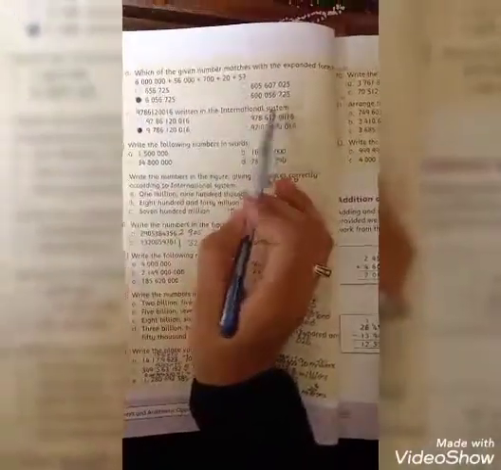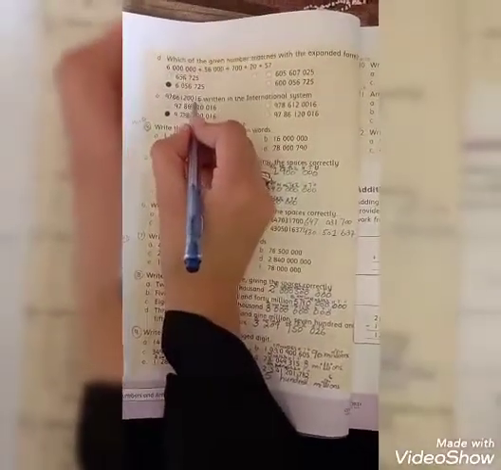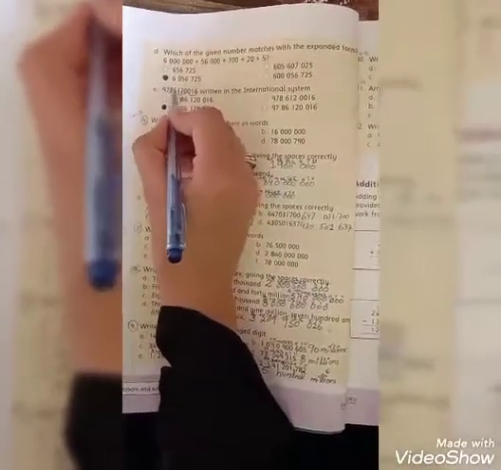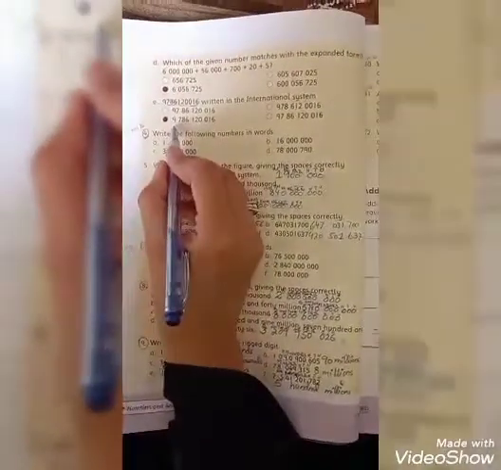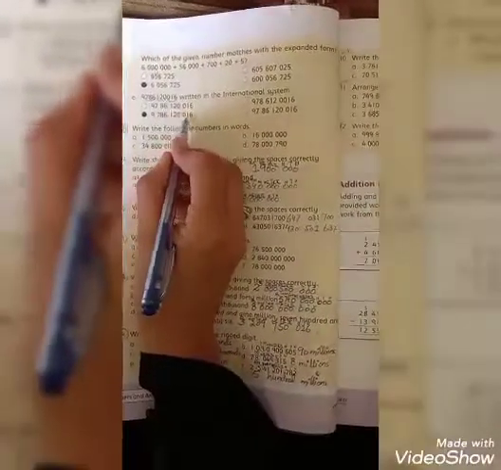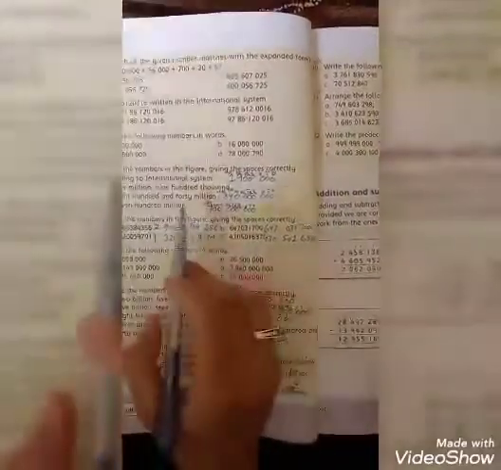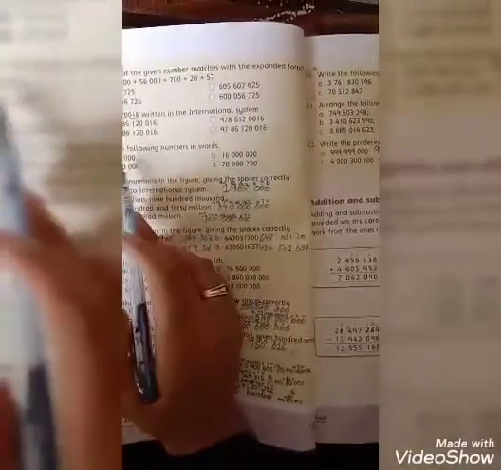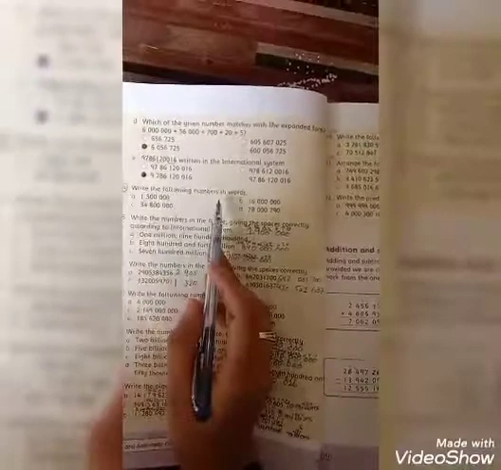Next is 9786120016 written in the international system. You can take 3 digits, then this 3 digits, then this 3 digits, and this 9. So you can write it in this form: 9,786,120,016. Okay. Now question number 5. Question number 4, you can write in the notebook, inshallah, in the next lecture.